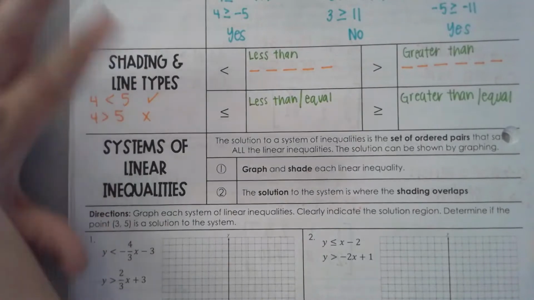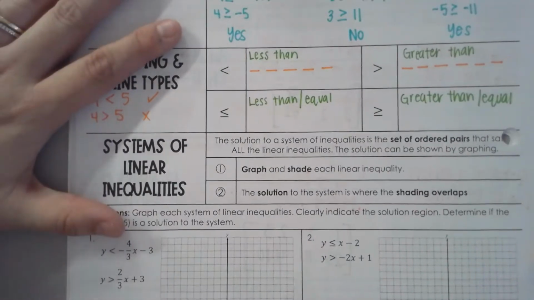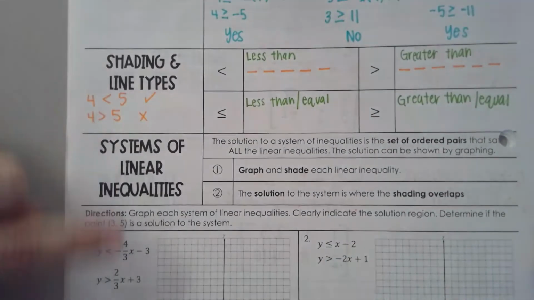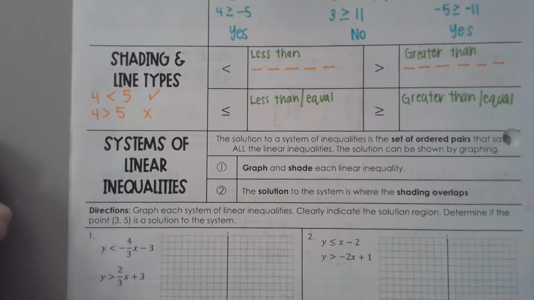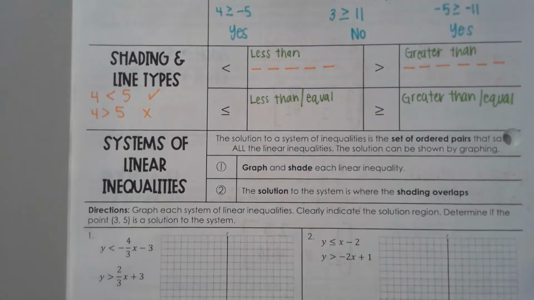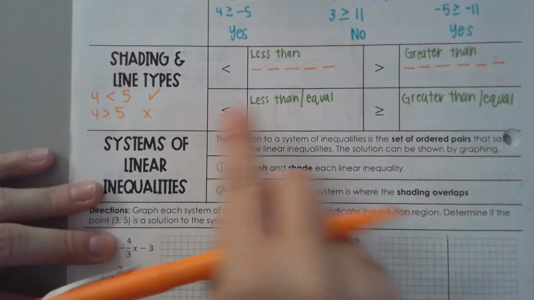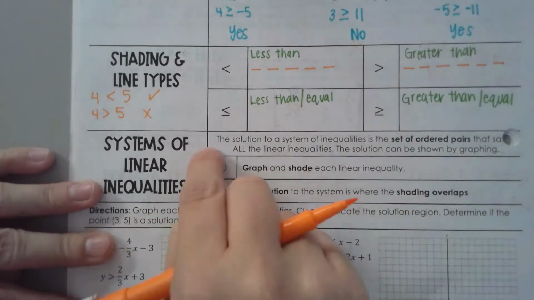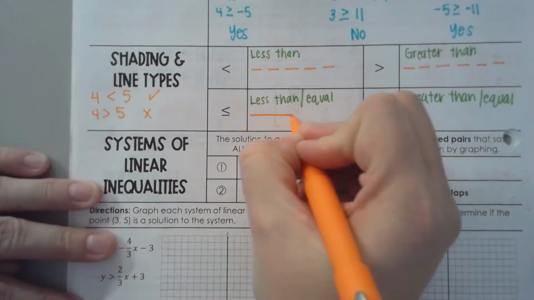So if you have just a plain less than or just a plain greater than symbol in your inequality, we're going to graph it with a dashed line. If your inequality symbols do have the equal to part, it's going to be a solid line.